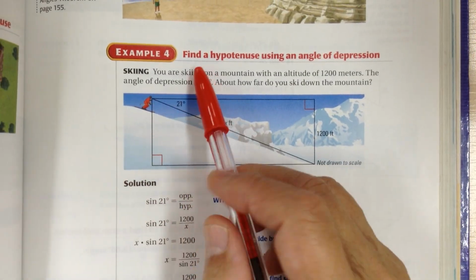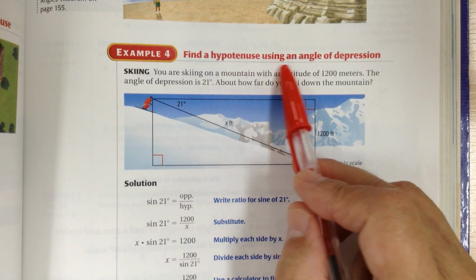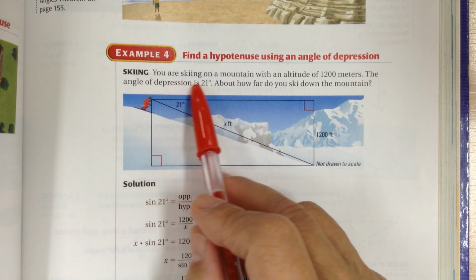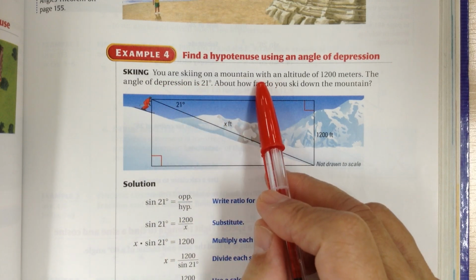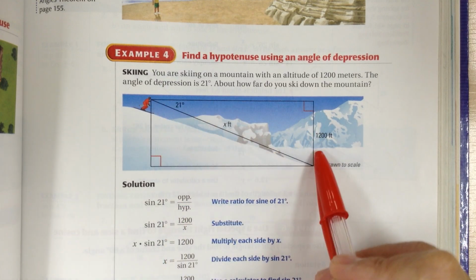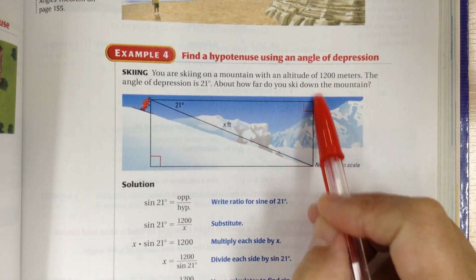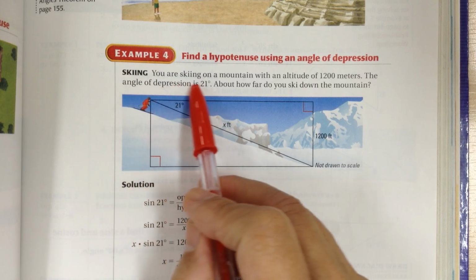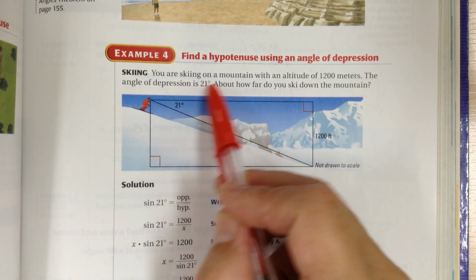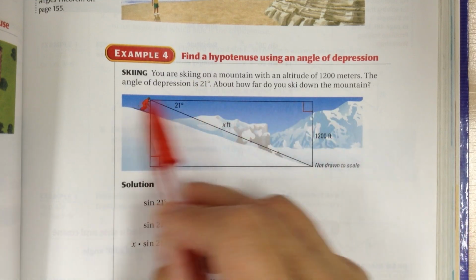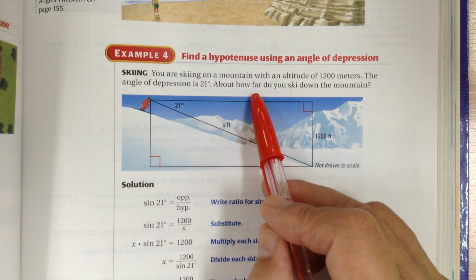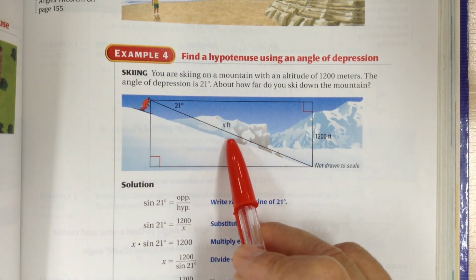Okay, example 4, it says find the hypotenuse using an angle of depression. Okay, skiing. You are skiing on a mountain with an altitude of 1,200 meters. So the height is 1,200 meters, right? Altitude means height. Okay, the angle of depression is 21 degrees. So remember, depression means go down. So here's your horizontal. You go down 21 degrees. It says about how far do you ski down the mountain? So you're looking for this distance.